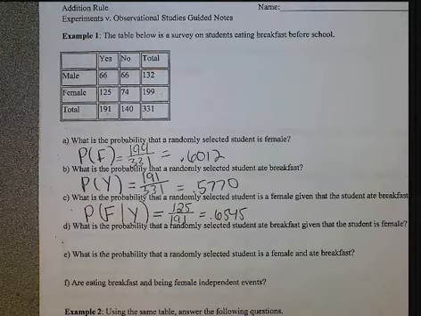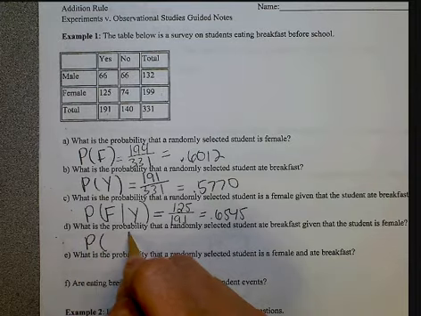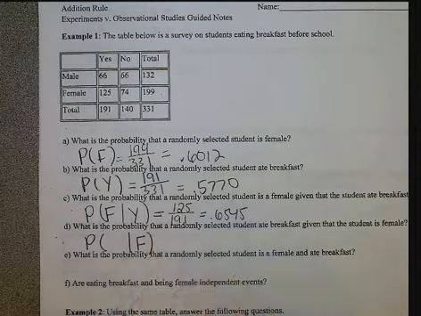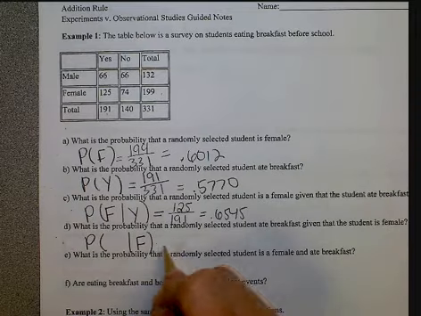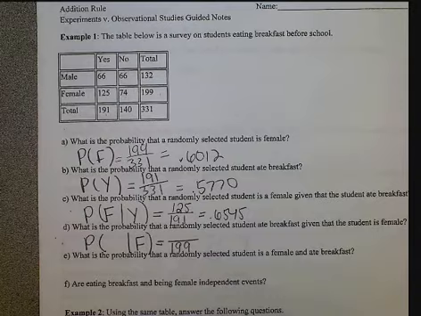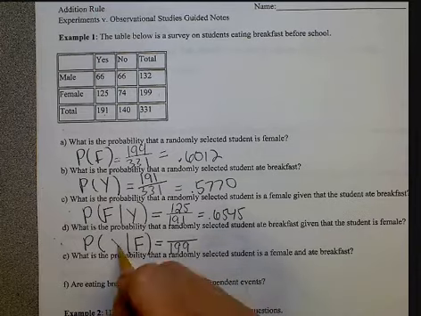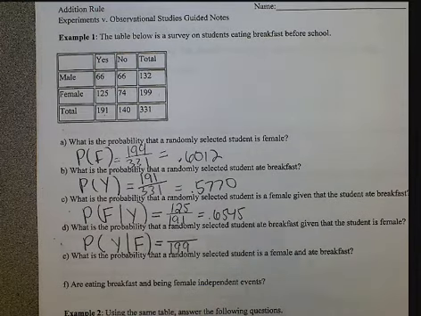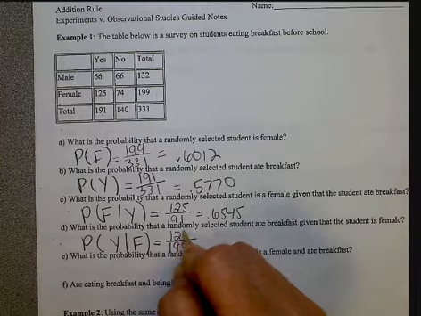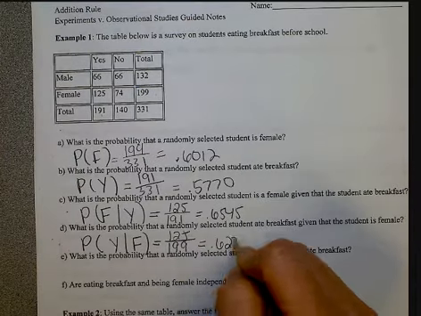What's the probability a randomly selected student ate breakfast given the student is female? This time, our denominator will change. We are given it's a female. So we know that there are 199 females in all. And out of those 199 females, how many said yes to eating breakfast? 125 of them. So we end up getting 0.6281.